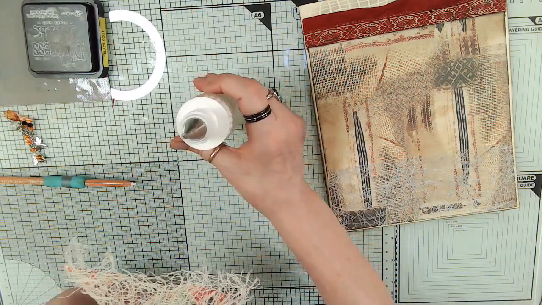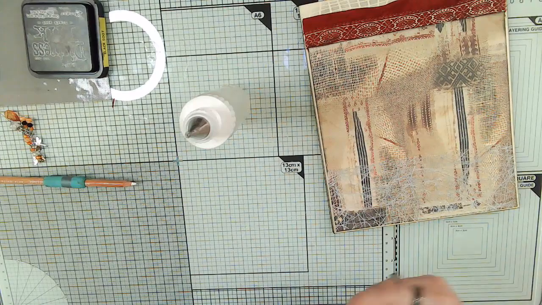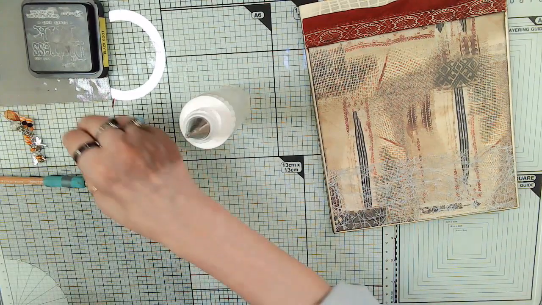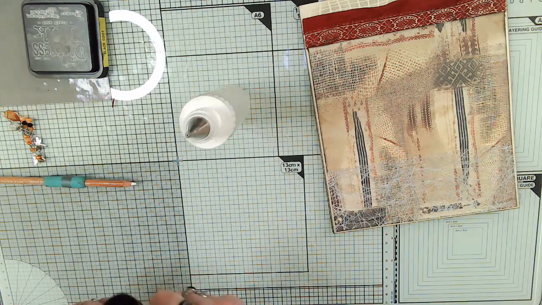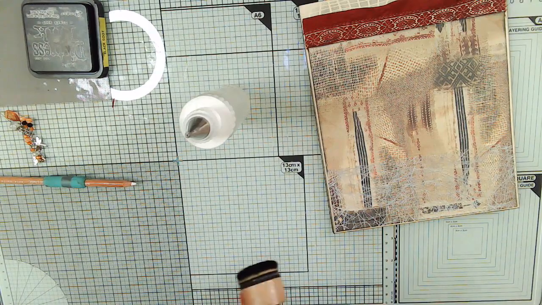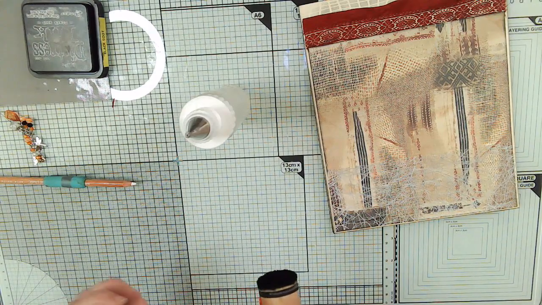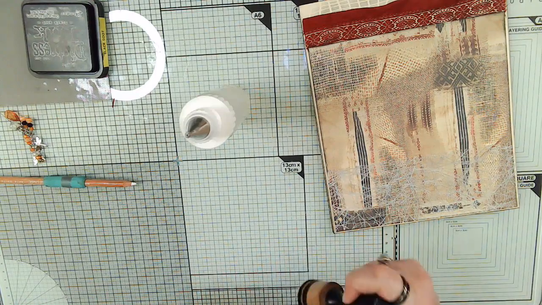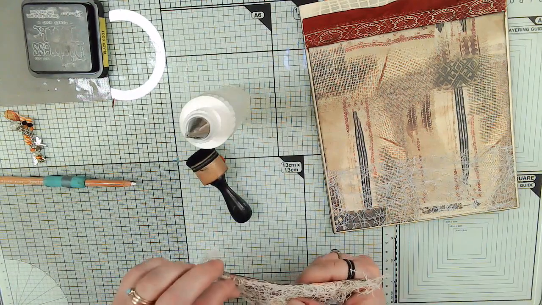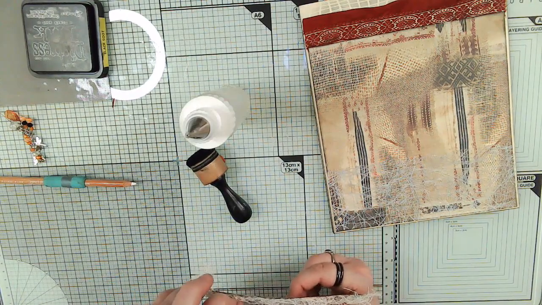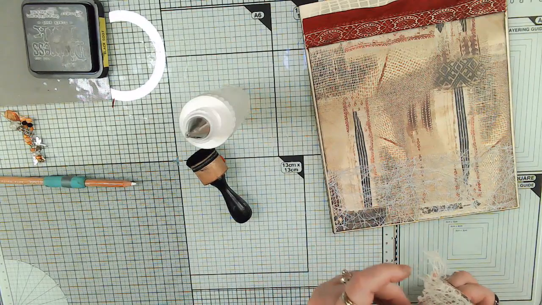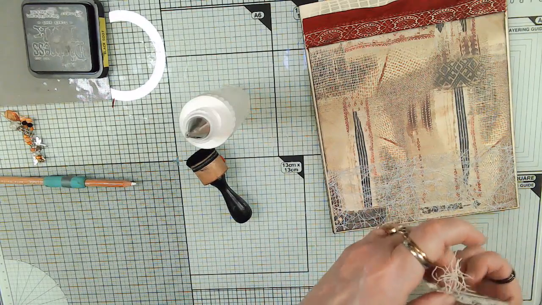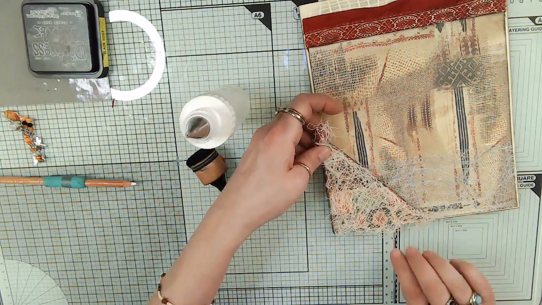Because I do believe it's too late. Well, actually, it may not be. At least on this front edge that you might see. I'll glue this down and then I'll come back when the glue on my fingers is dried.